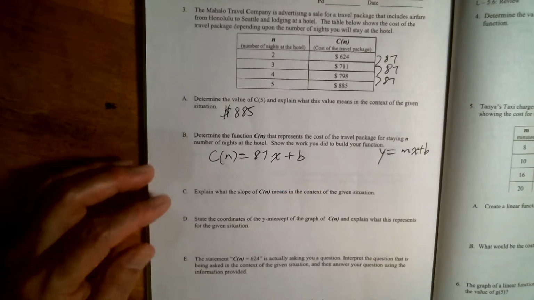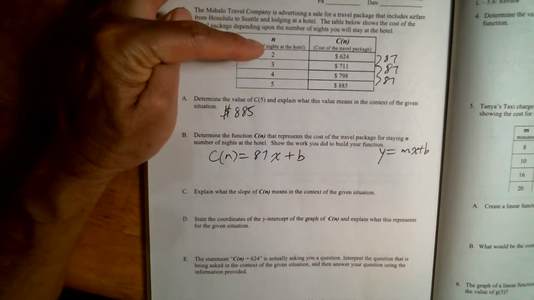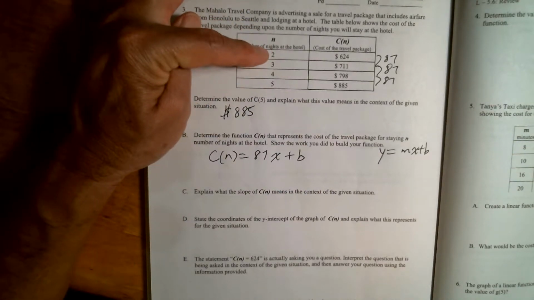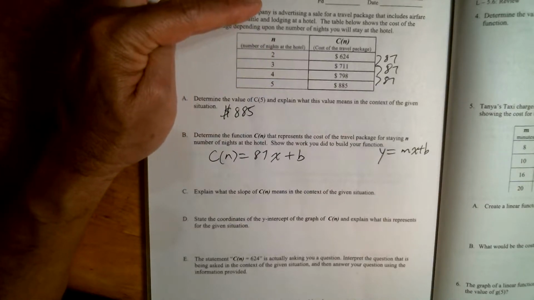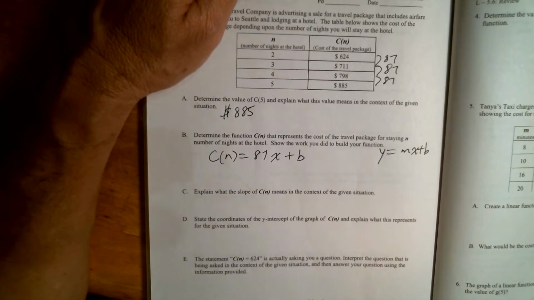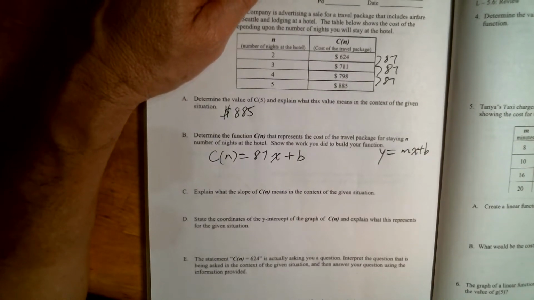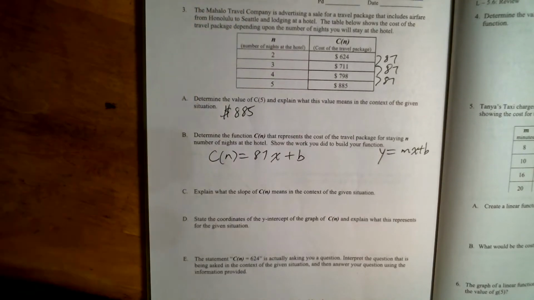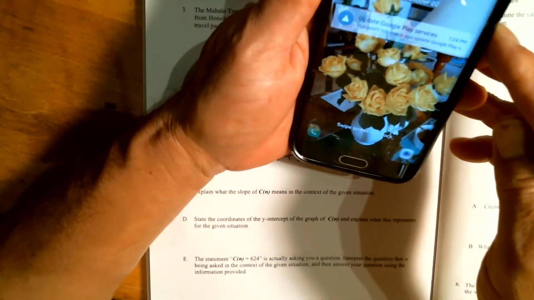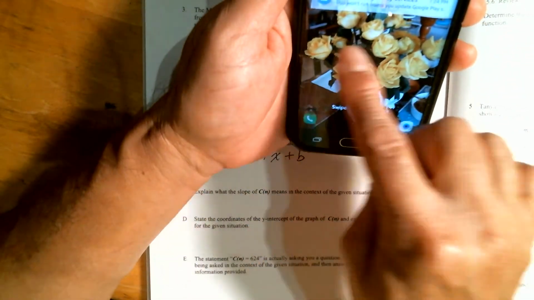Okay, I would say this at the beginning it would have to be, let's try and go backwards. Let's subtract 87 twice from 624. That'll give us the y-intercept.